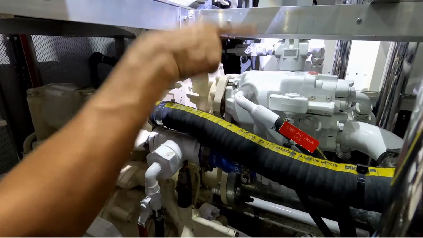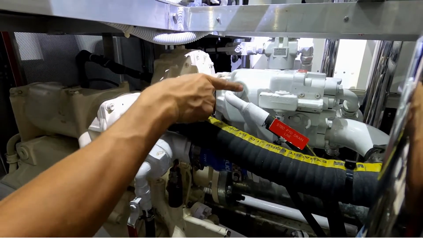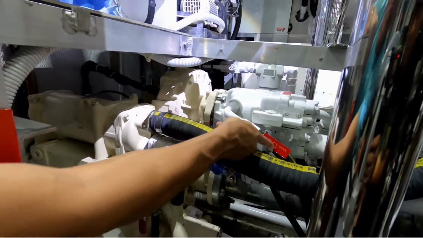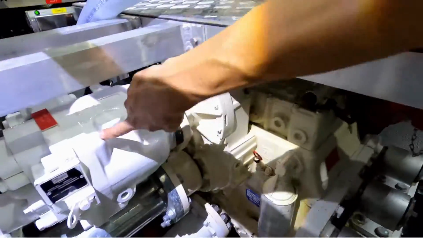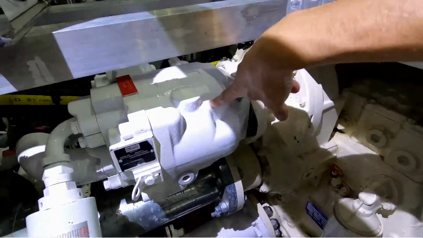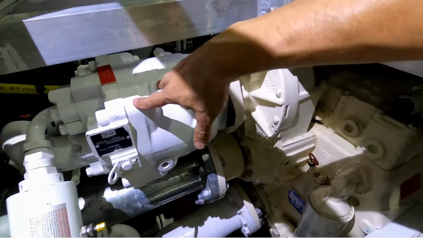This boat has two PTOs. One PTO on each main engine. In the starboard engine, a starboard PTO draws power, and this one is the PTO for the port side. Both PTOs are the central hydraulic pumps.